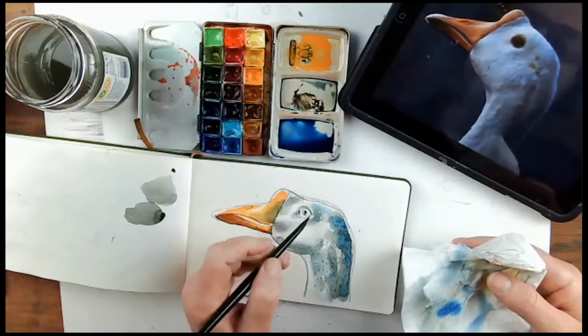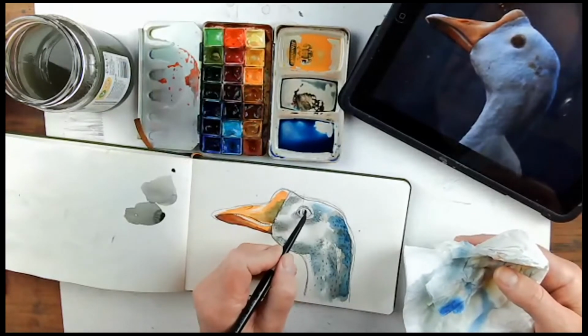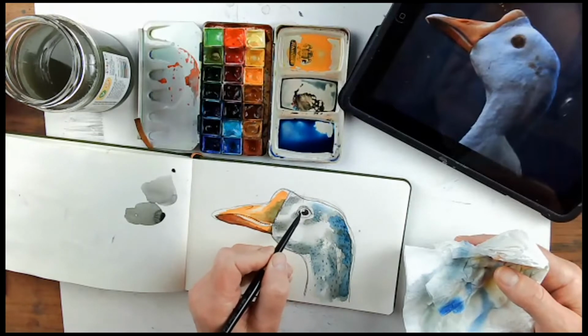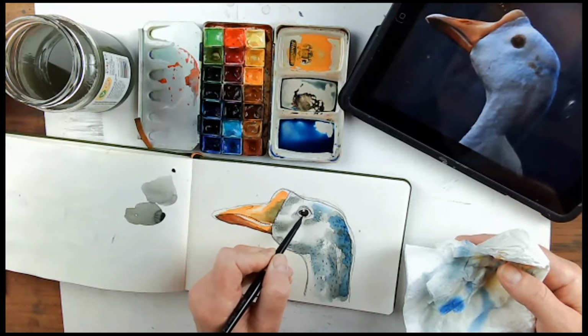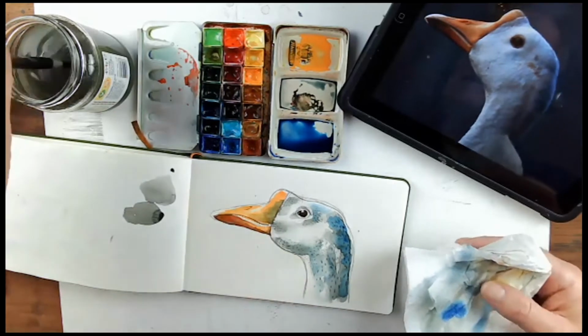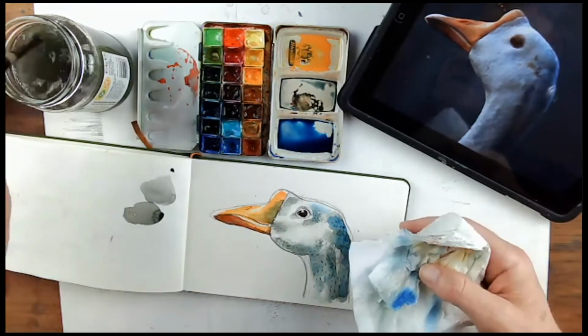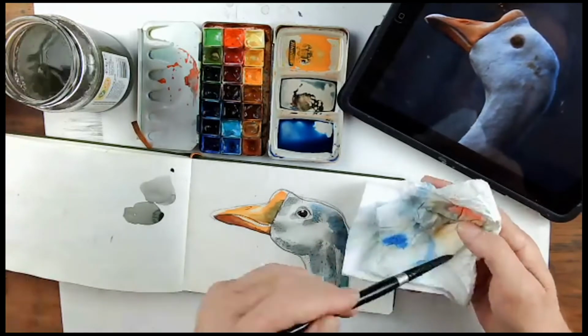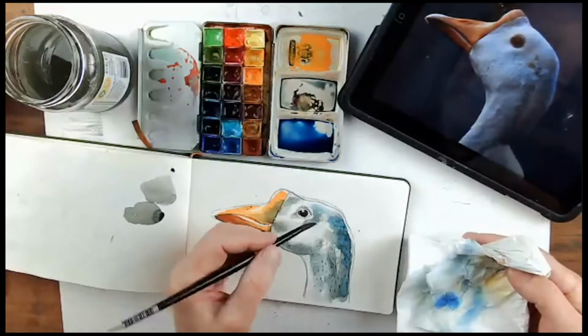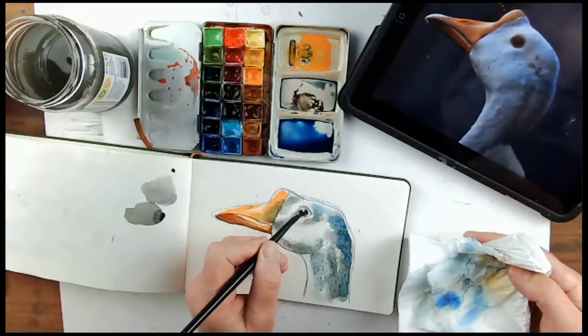So I'm not painting the highlight, but I'm putting in an eye which is just solid like that. Now, watch this. I'm just going to take off the bottom half of that paint and make that a bit lighter like that.